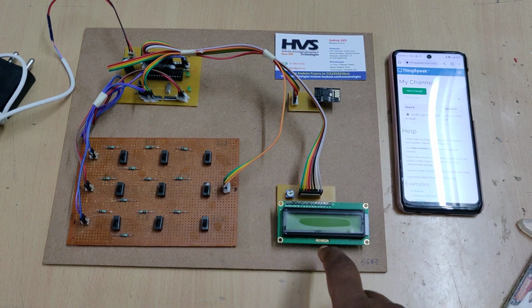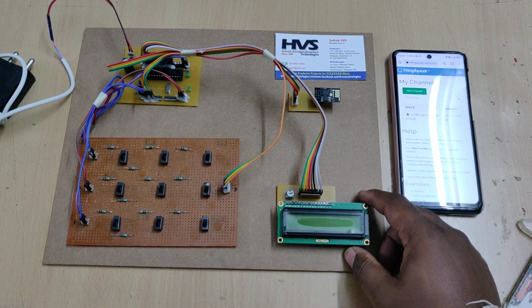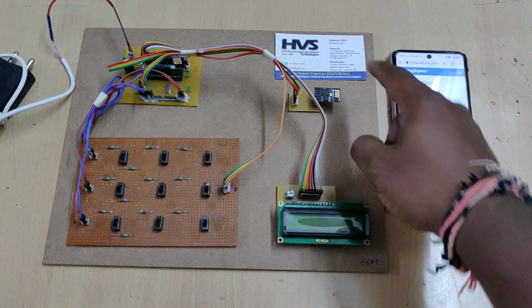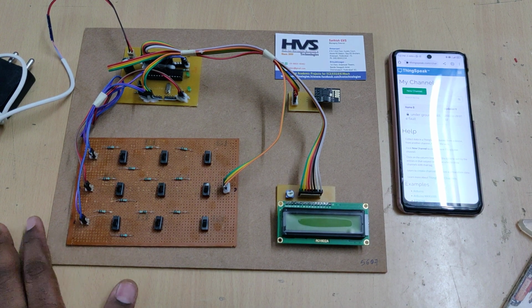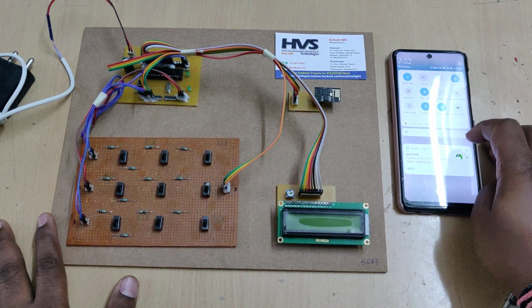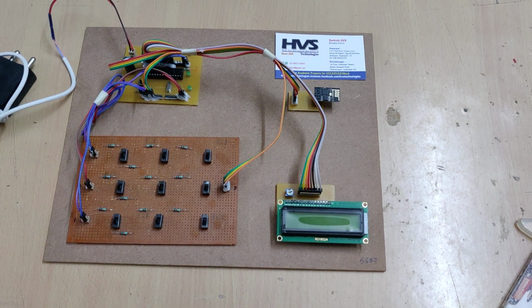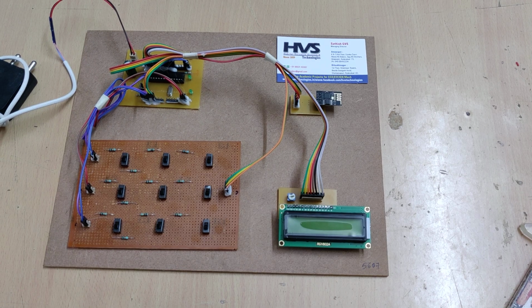And based on that, we are going to display the status on the LCD, which we have interfaced at pins B2 to B7, and the Wi-Fi module at B0, B1. Before execution of the project, we need to enable the hotspot in your phone. For that, change the hotspot name to project 5607.